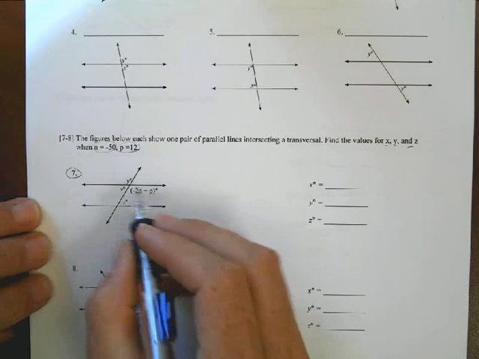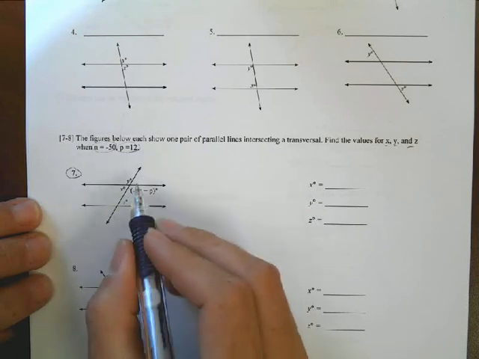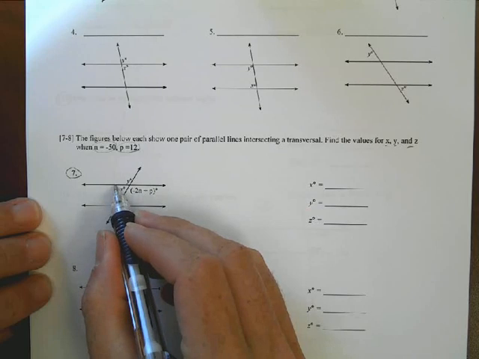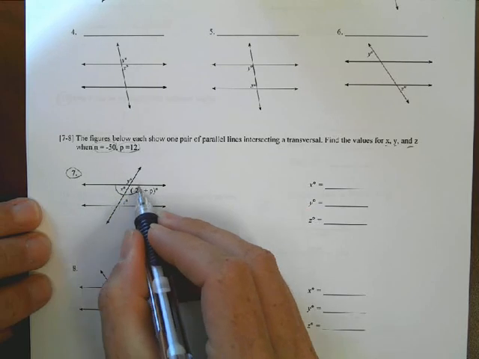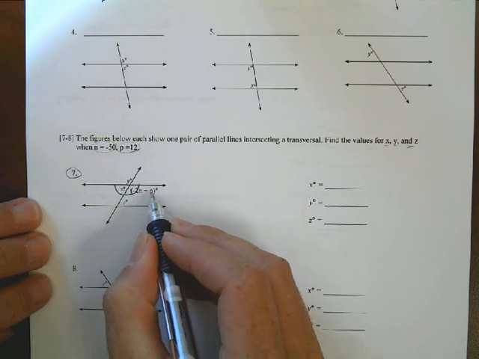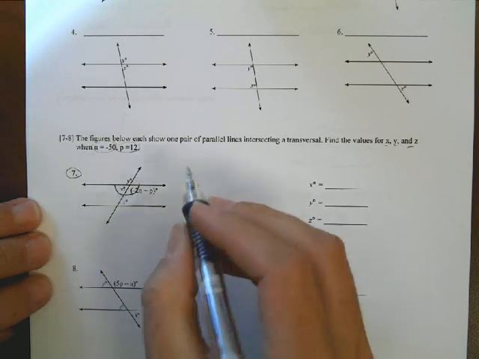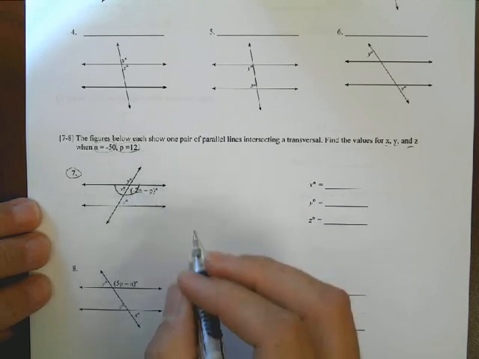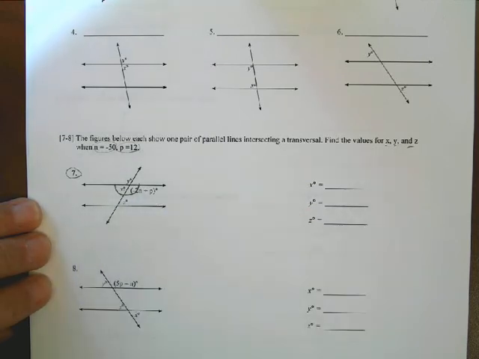So the first thing I'm going to notice is that this combination of angles, these two right here, this x and this negative 2n plus p, when I add those up, they should total 180 degrees because the two angles together are supplementary. So I'm going to rewrite that first of all.